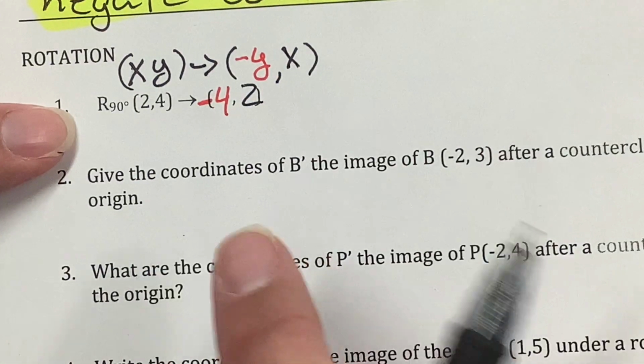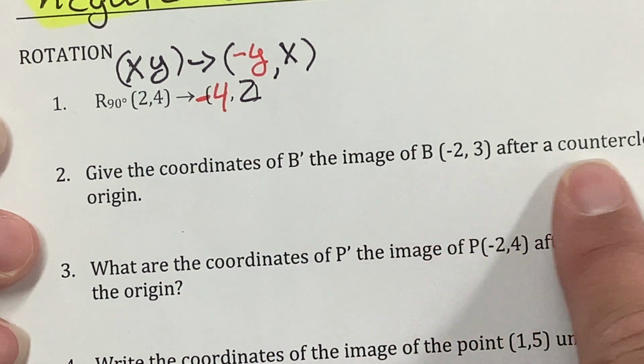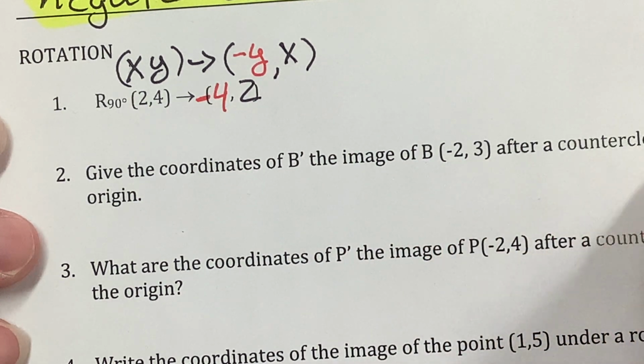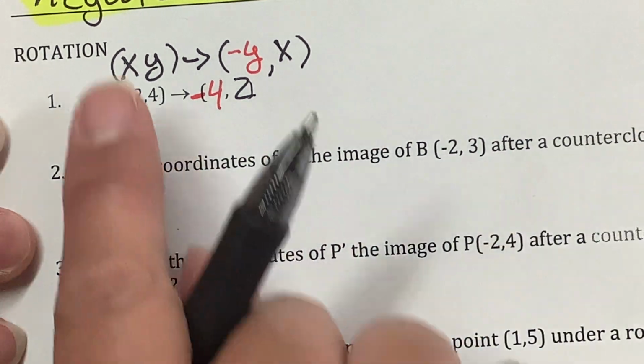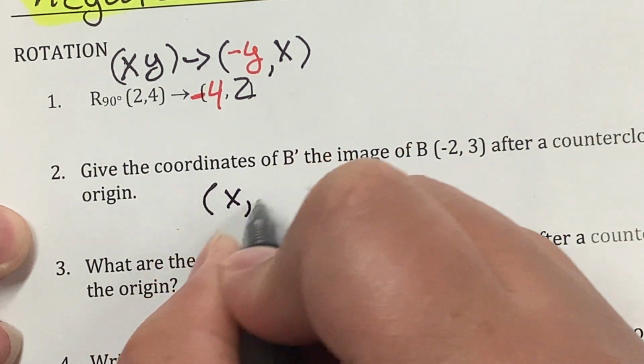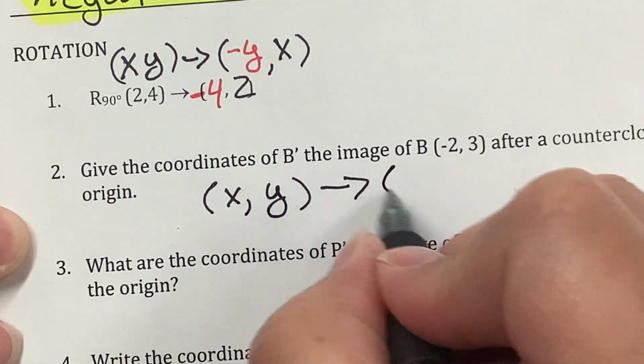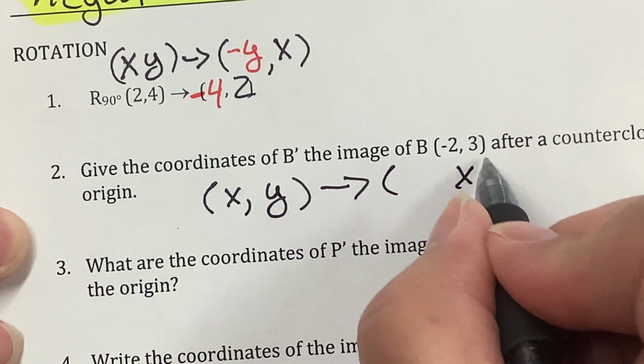All right, given the coordinates of B, find B prime, the image of B after a counterclockwise rotation of 90 degrees. So that's this rule right here, where I had x and y, and it became negative y and x.